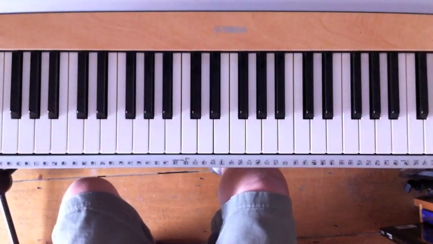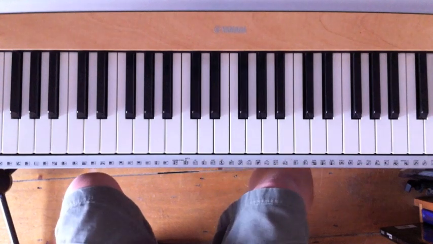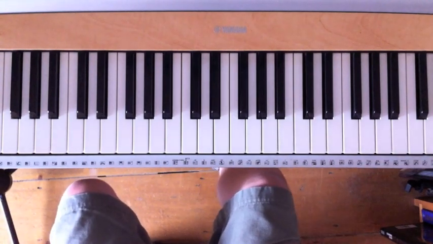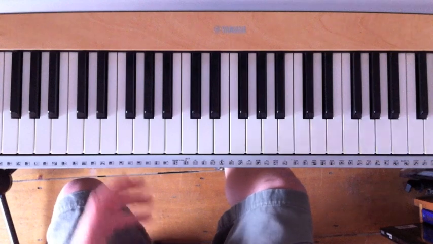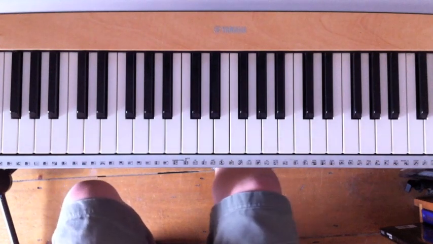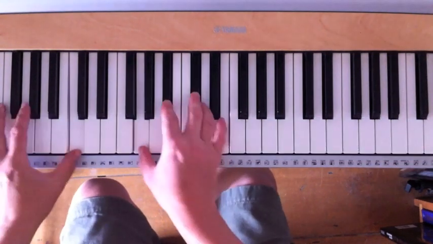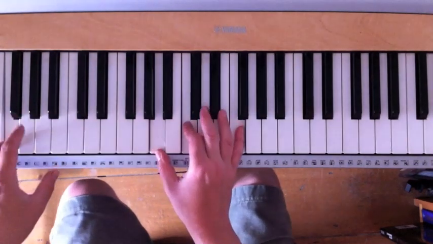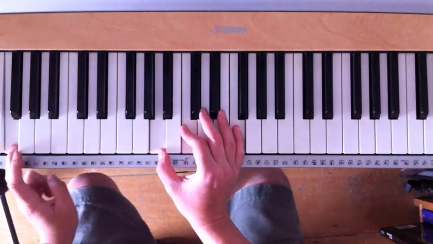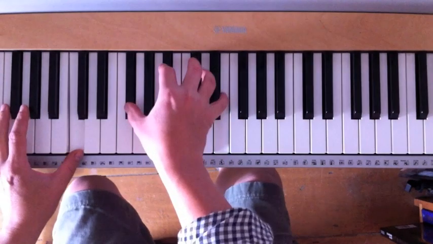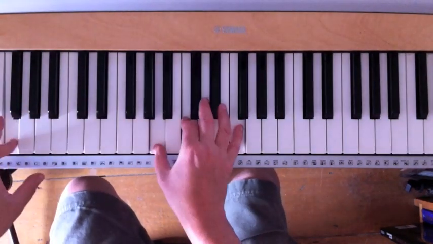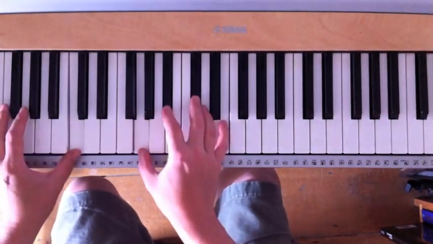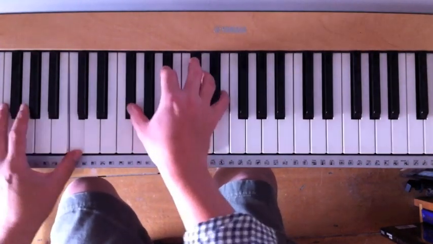A tritone substitution. There's loads of stuff on YouTube about tritone substitution, and a lot of it makes it sound really difficult, and it's not. If that's our C7 flat 9 resolving onto the F, the tritone substitution resolving onto the F would be this, which sounds even jazzier, as you can hear. But it's not that different. All we've done is gone down like that.